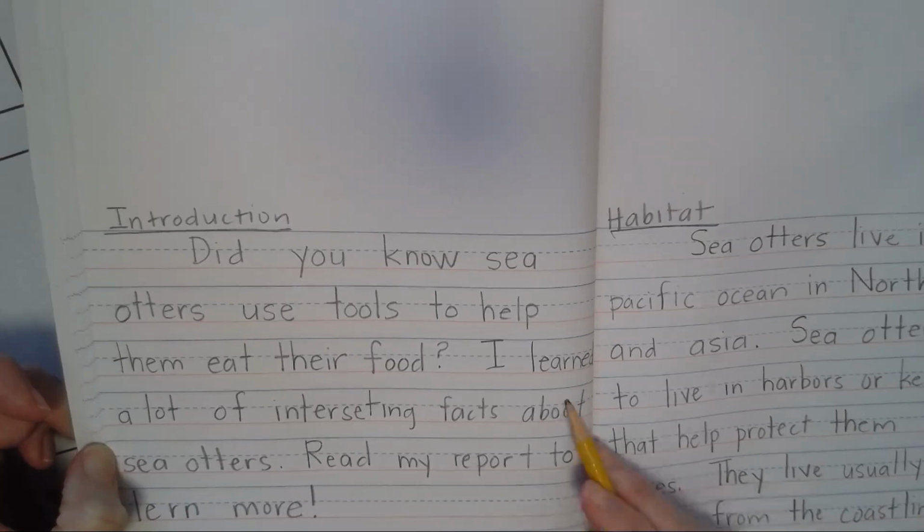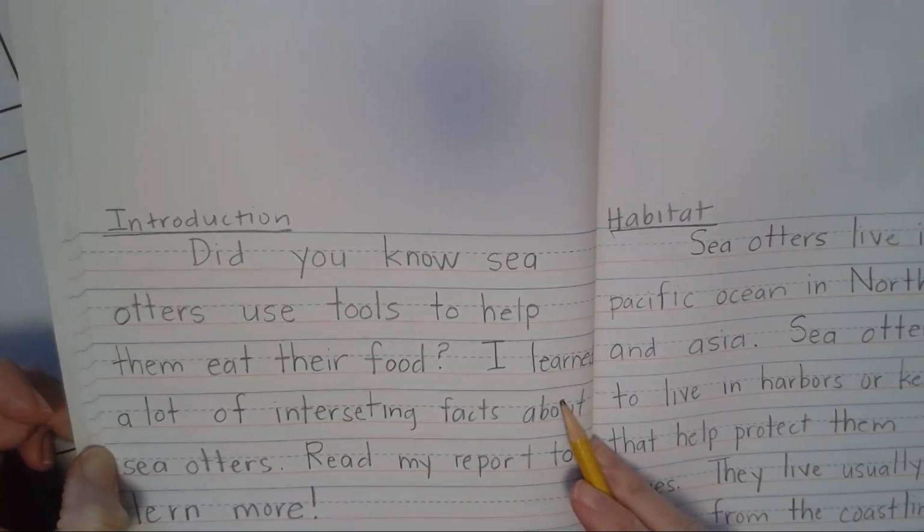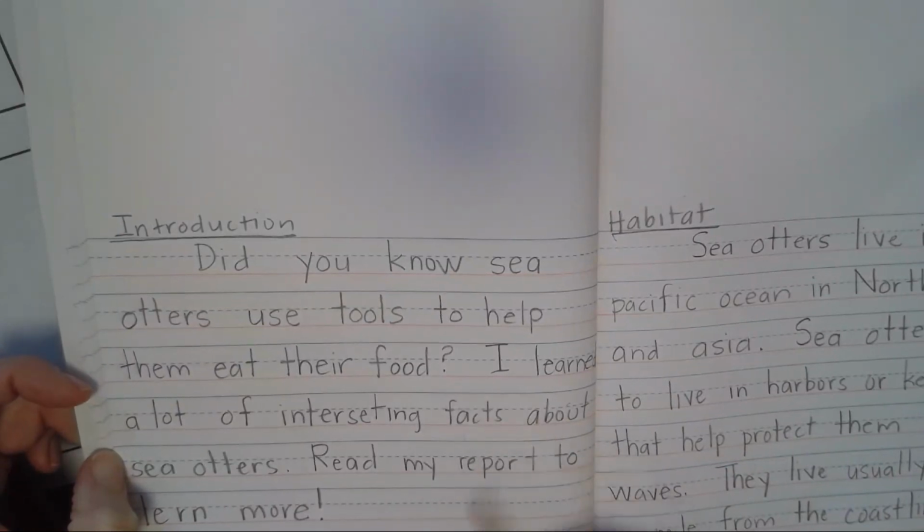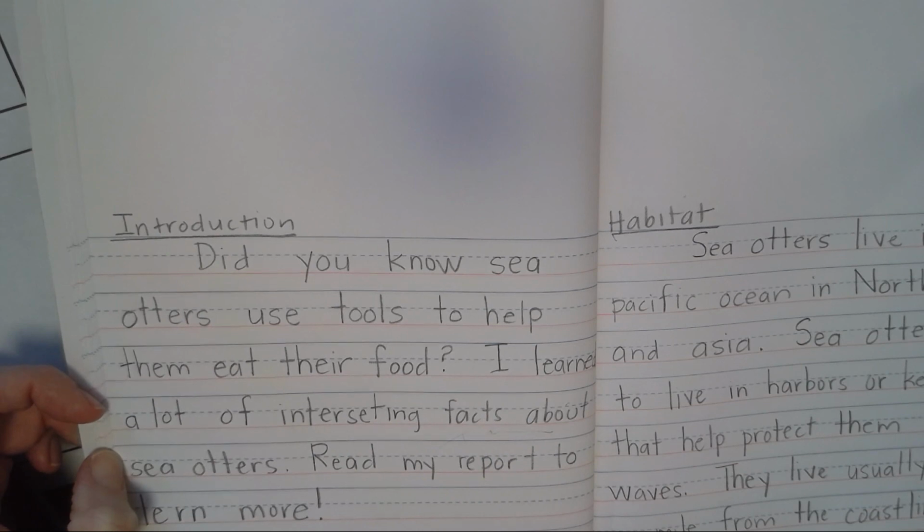So even if you mess up, this doesn't have to be super neat. You can, if you spell a word wrong, you can cross it out and write it underneath. Like, this is just your rough draft, so it's okay for it to be messy.